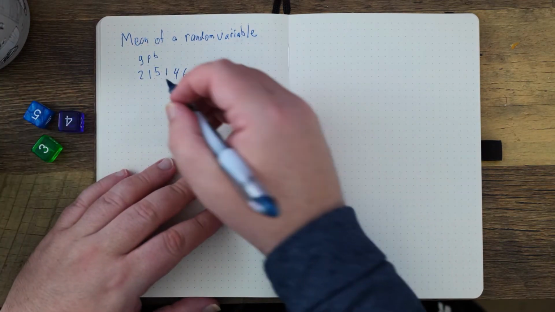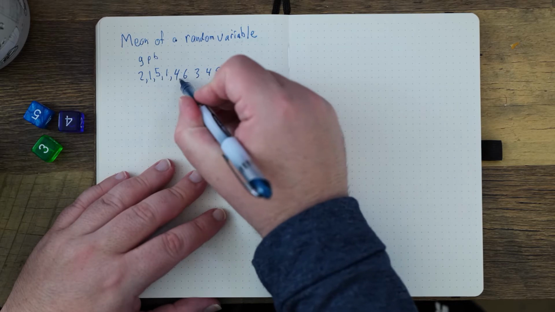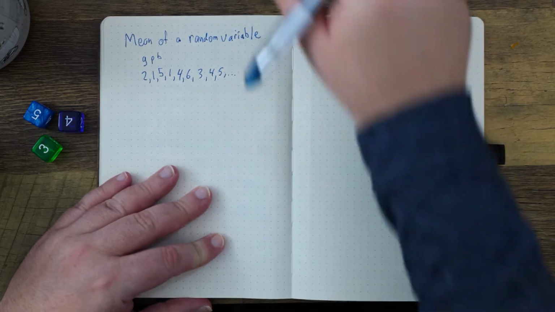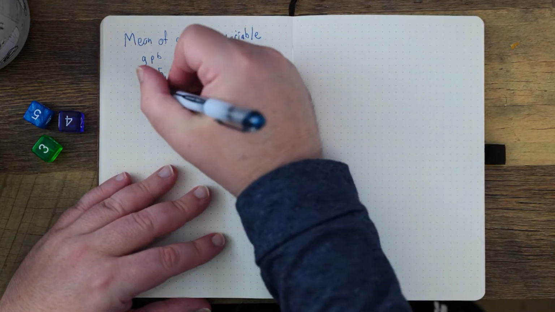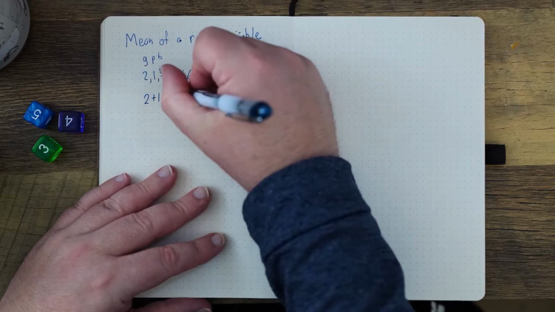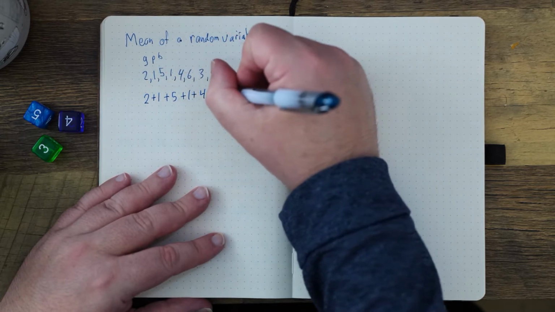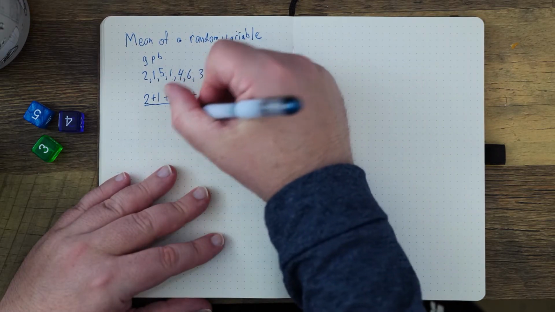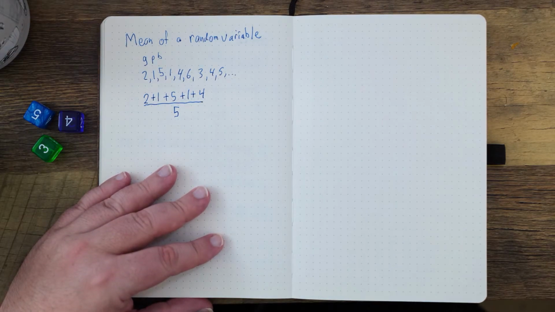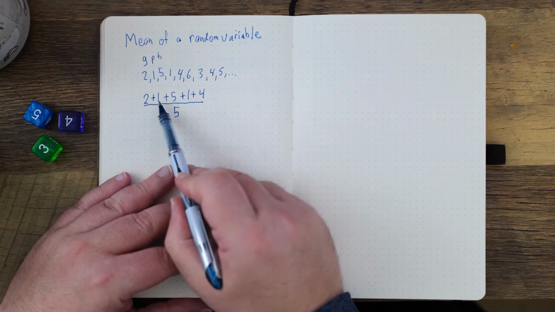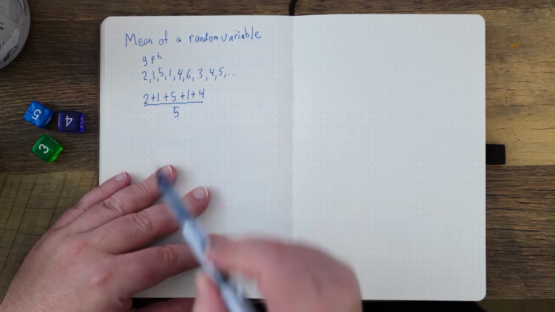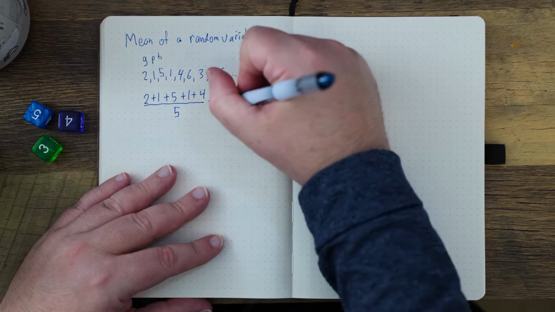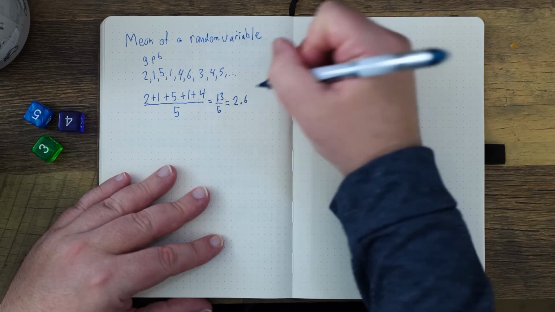So the question is, if I keep doing that, if I keep rolling this six-sided die independently, IID, then what happens when I average this? So what happens when I take 2 plus 1 plus 5 plus 1 plus 4, those are the first 5 numbers, and divide by 5? That's called the sample average of the numbers. And we get 2 plus 1 is 3, plus 5 is 8, plus 1 is 9, plus 4 is 13. So this is 13 fifths, or 2.6.